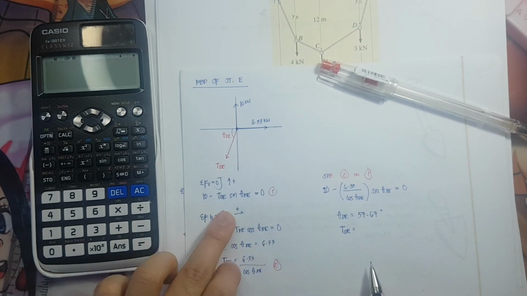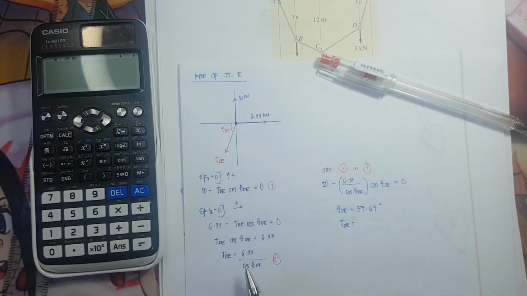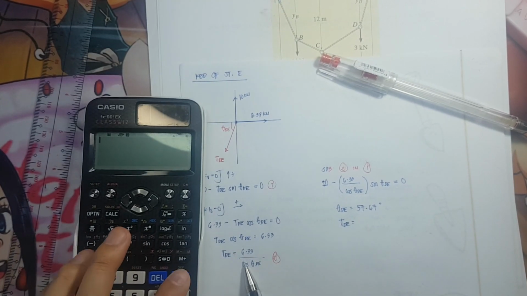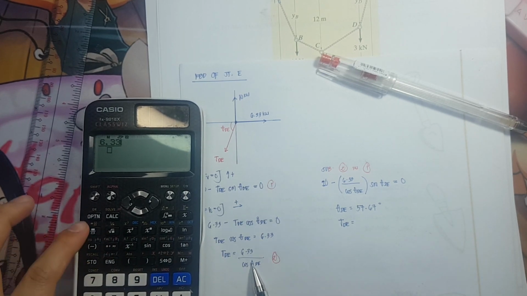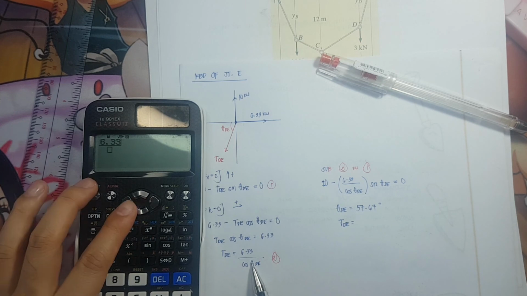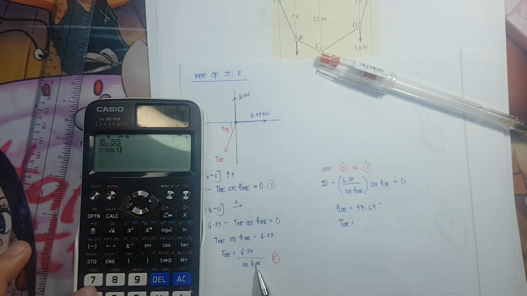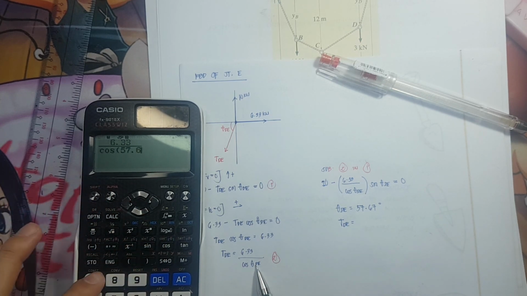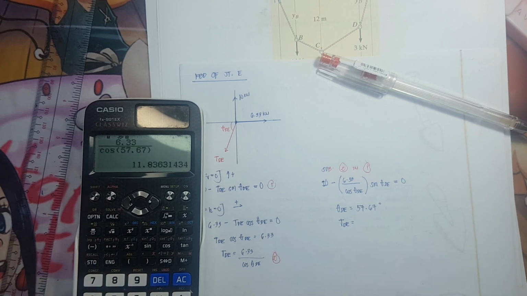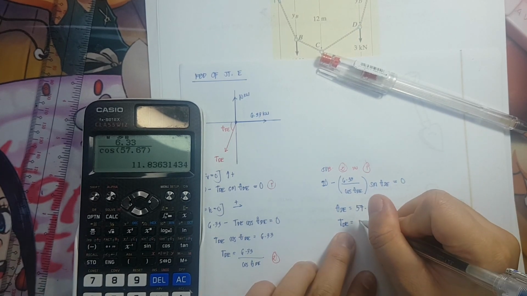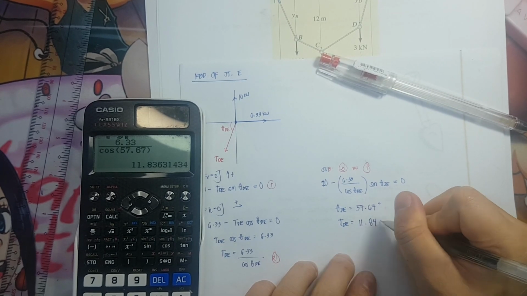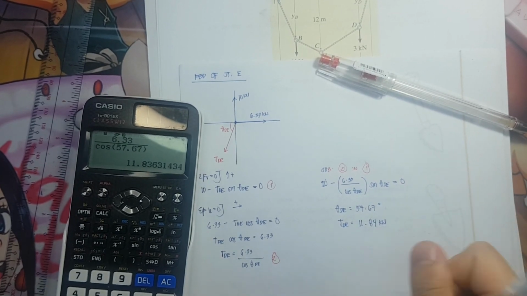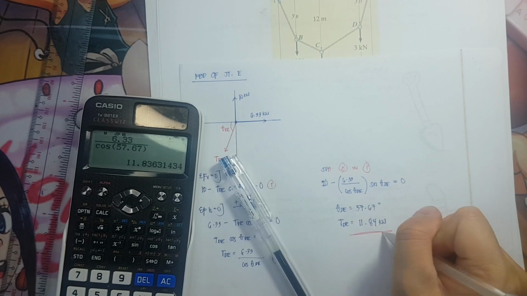What is our equation for TDE? We have 6.33 divided by cosine 57.67, and TDE or tension DE is equivalent to 11.84 kilonewtons. And these are your final answer.